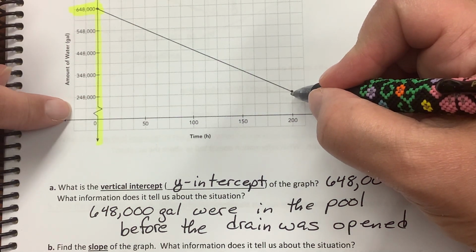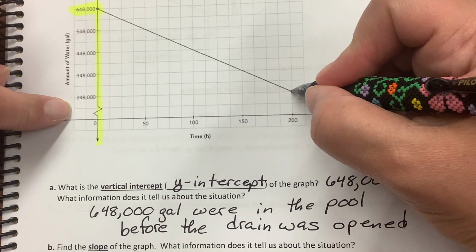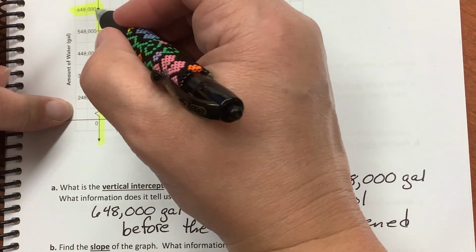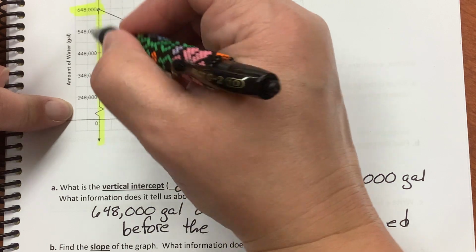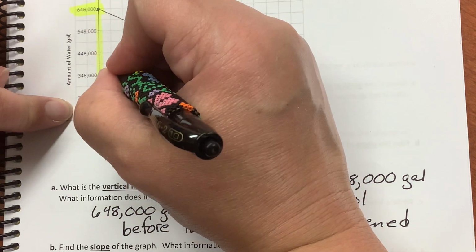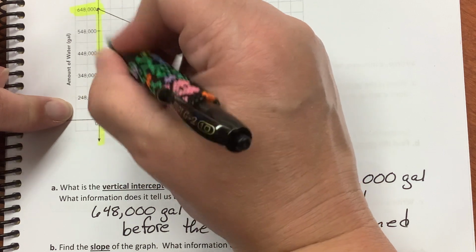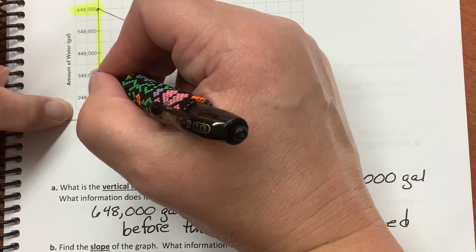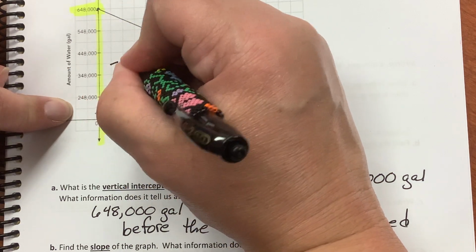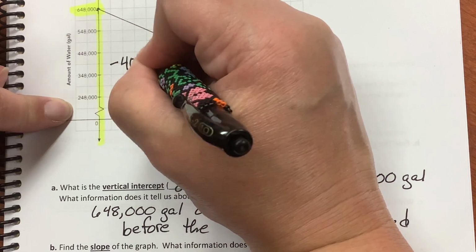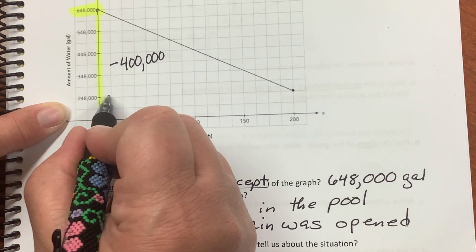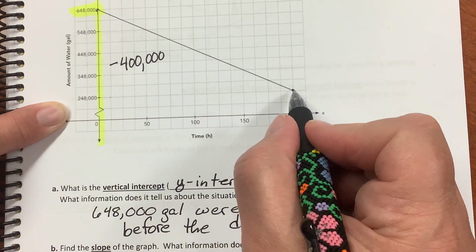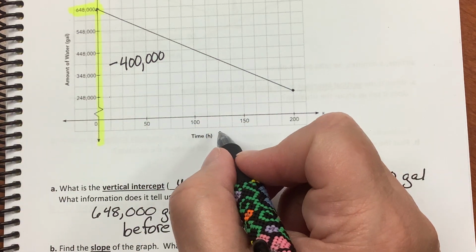So here it is at 248,000, and it goes down. So from here to here, it goes down negative 100, 200, 300, 400,000. And then it starts at 0 minutes, and it goes all the way to 200 hours.